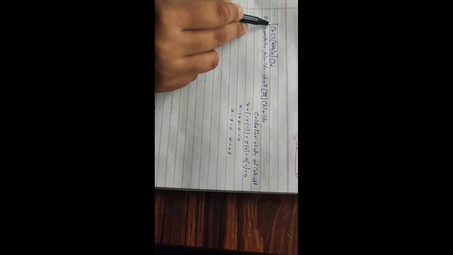Today we will see how to write the IUPAC name for a coordination compound. We have already learned the rules to write a name for a coordination complex, so we will write the IUPAC name with the help of an example. The first thing we need to do is to identify the coordination entity. When we write atoms in a square bracket, that is the coordination entity.